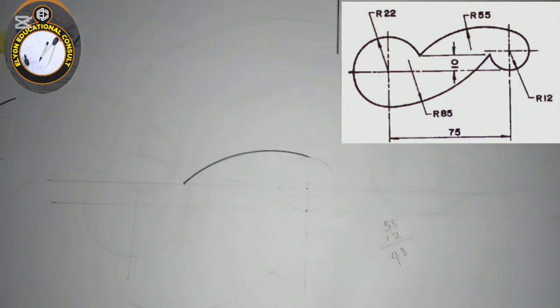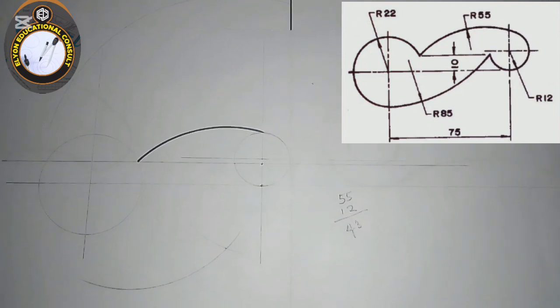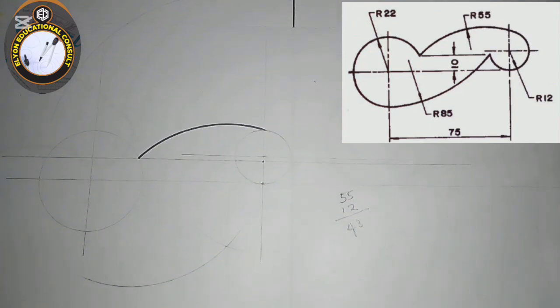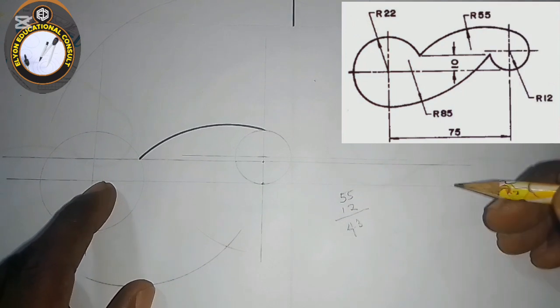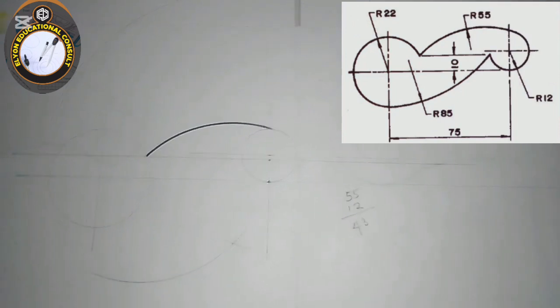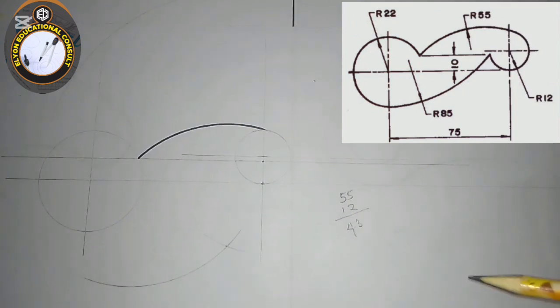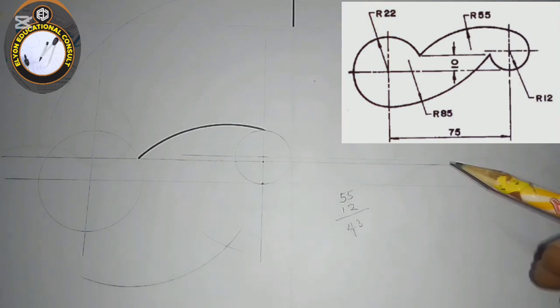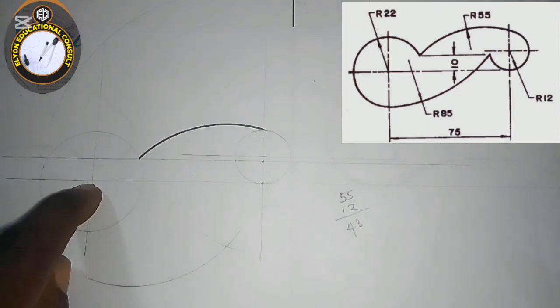Now the next thing we are going to be doing, we are going to do the calculation for this. Now we have the circle radius, as we can see on the screen, which is 22.